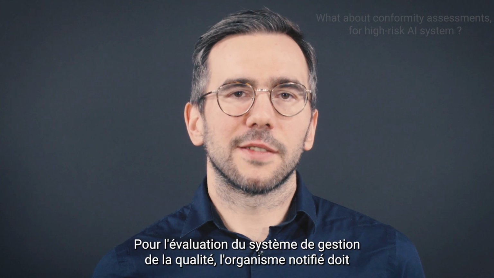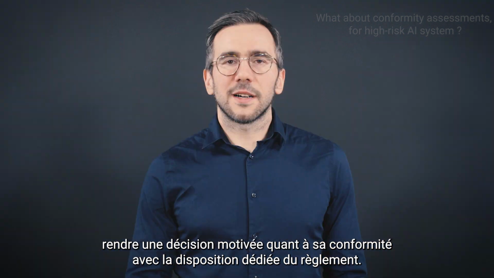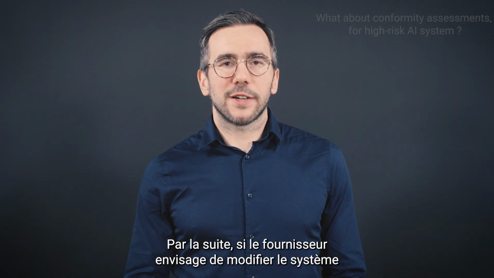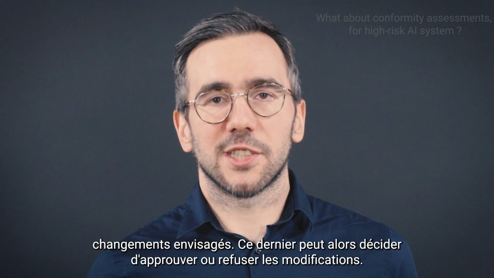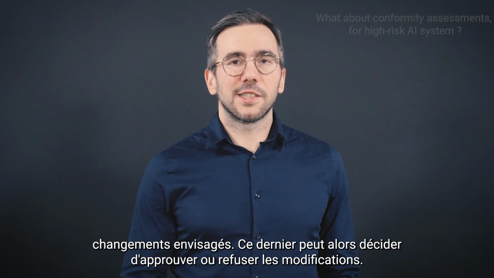Regarding the evaluation of the quality management system, the notified body must issue a reasoned decision on its compliance with the relevant provision of the AI Act. Later on, if the provider plans to modify its approved quality management system, he is required to inform the notified body of the desired changes. In turn, the notified body may decide to approve or deny the changes.